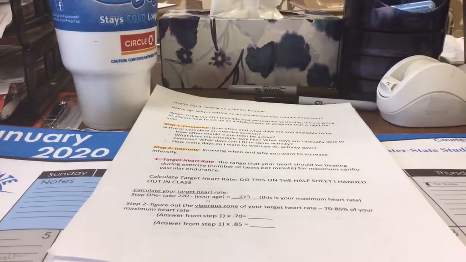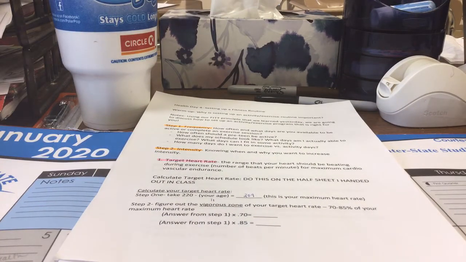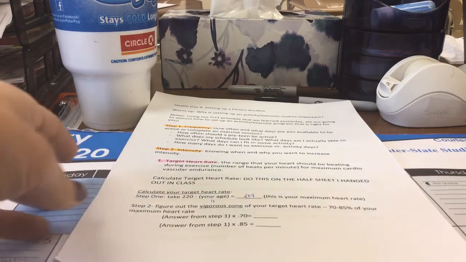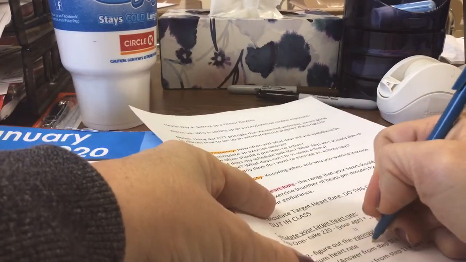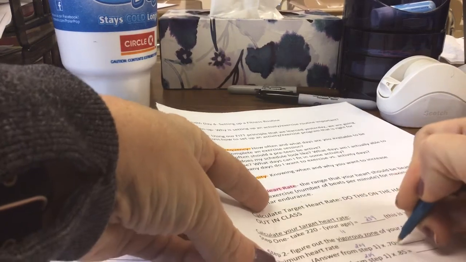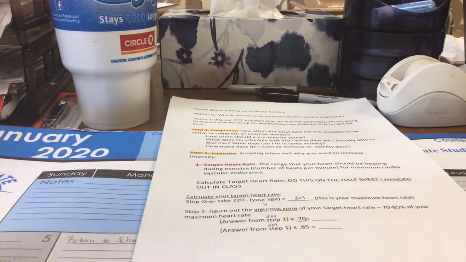Okay. Then you need to figure out the vigorous zone, which is vigorous exercise, of your target heart rate. That's 70 to 85% of your maximum heart rate. So our maximum heart rate we already know is 209. So that's the answer from step 1, 209. Okay. And we're going to multiply that by 0.70. And we're just going to do this on a calculator.